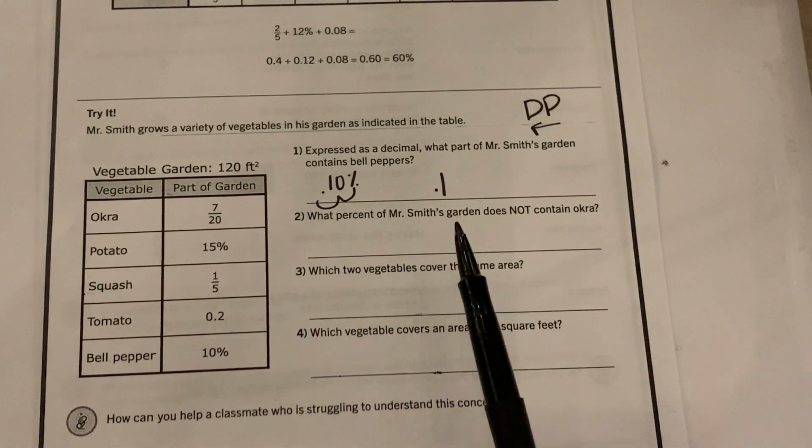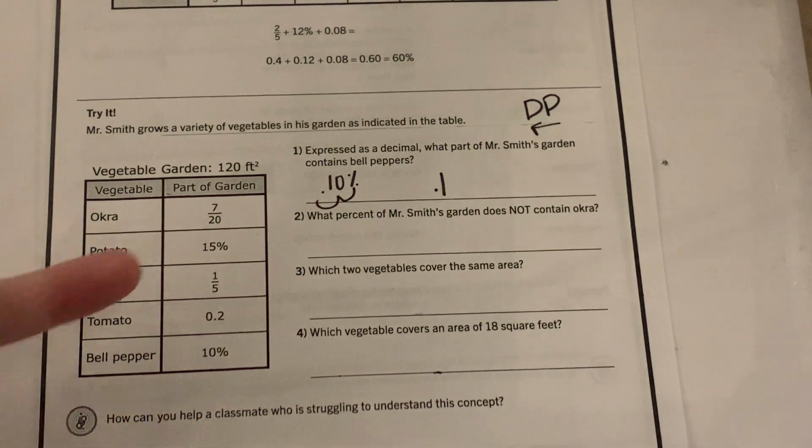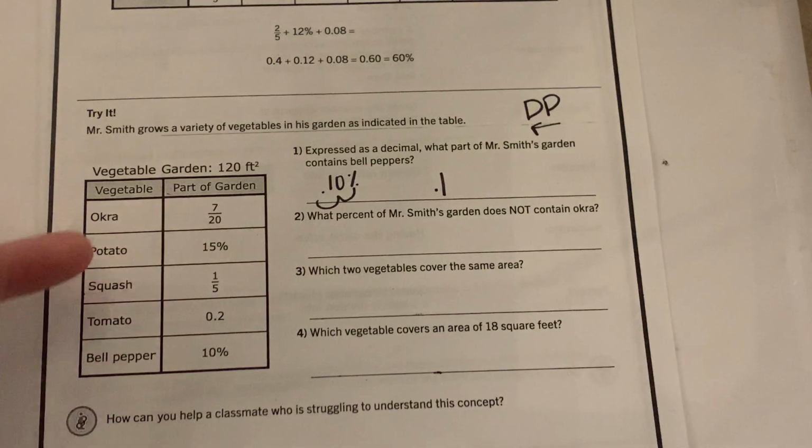What percent of Mr. Smith's garden does not contain okra? Okay, there's 2 ways you can do this. You can either figure out everything that does. You can turn all of these into percents and then add them up. Or you can figure out just the okra and then subtract it from the whole. I would probably say that it's going to be easier to just do the okra. So figure out what percent contains okra.